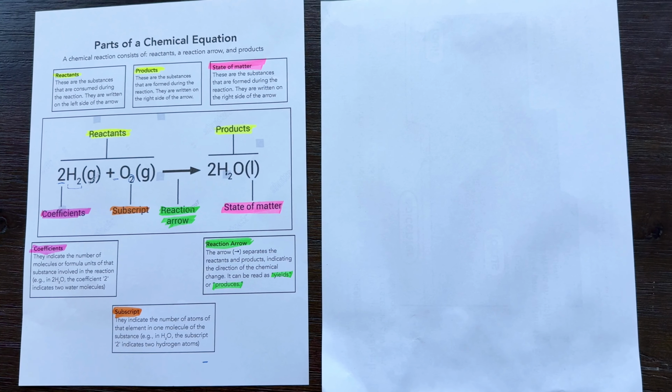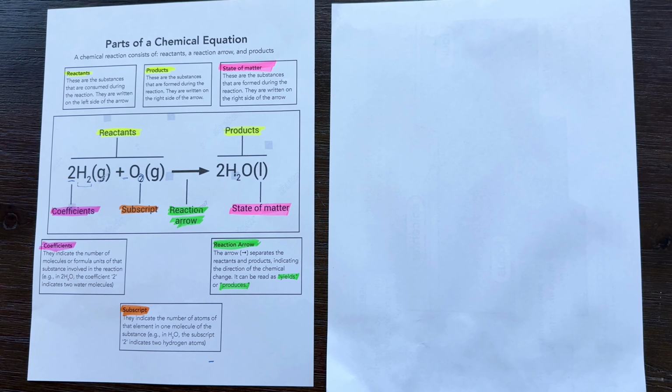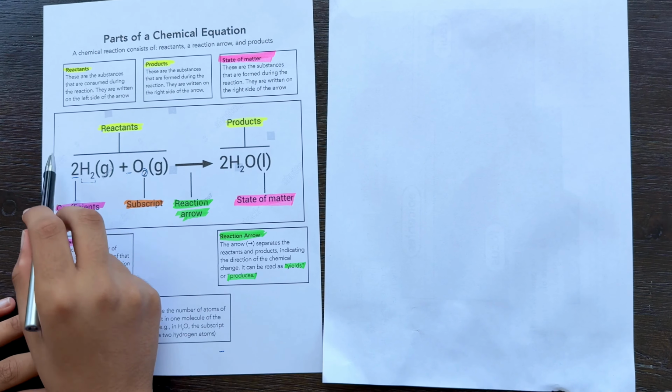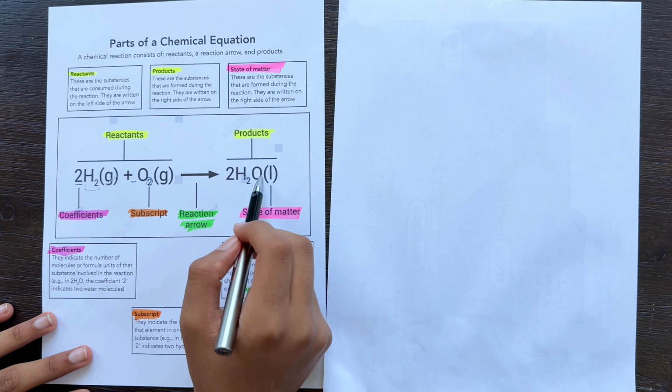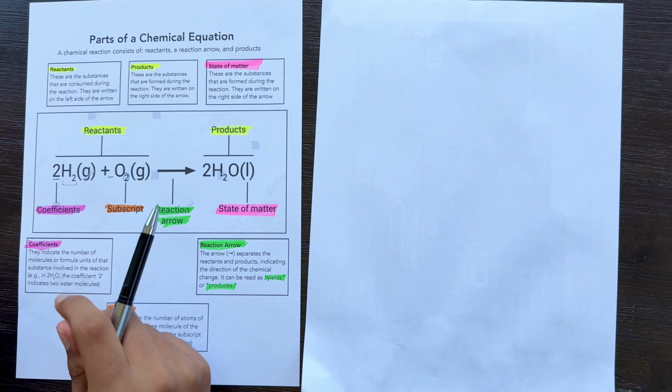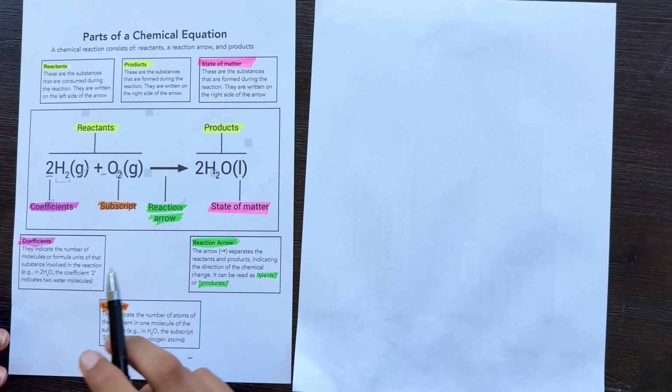In this video, we're going to be talking about the parts of a chemical equation. So over here is a chemical equation. We have the reactants on one side, the products on the other, and we have a reaction arrow in the middle. First, let's talk about the parts of this chemical reaction and identify them.